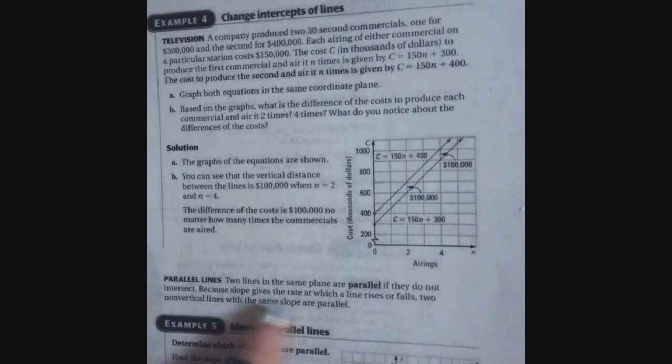So it says two lines in the same plane are parallel if they do not intersect. So parallel lines never intersect. They use them on roadways. They use them on railroad tracks. You see parallel lines everywhere. Windows, anywhere where you don't want things to intersect and keep the same distance, okay? Even on the TV, it's parallel lines along the top, along the sides.